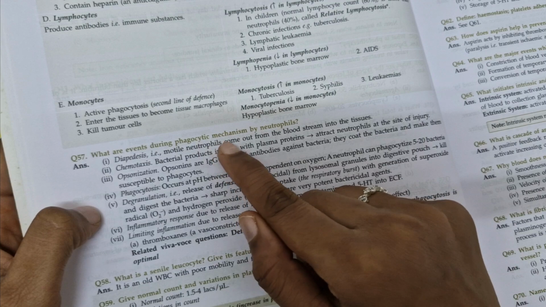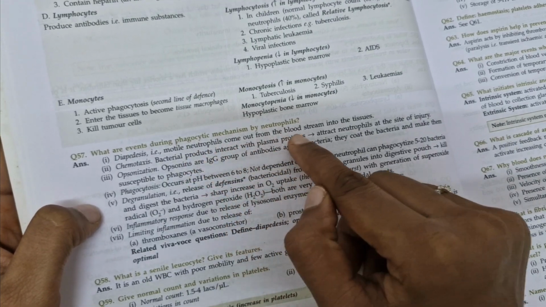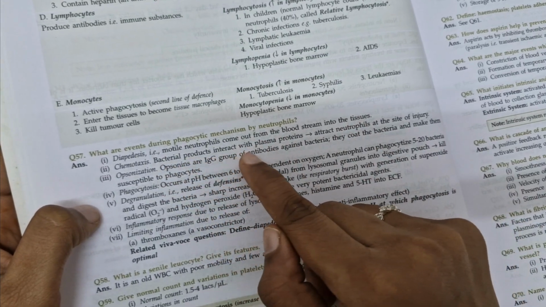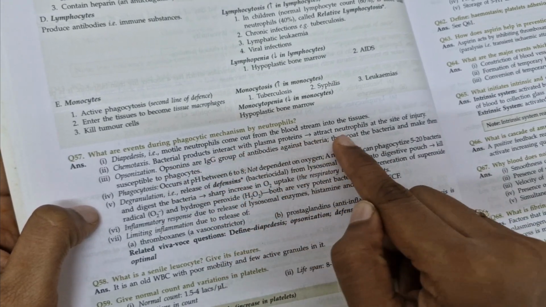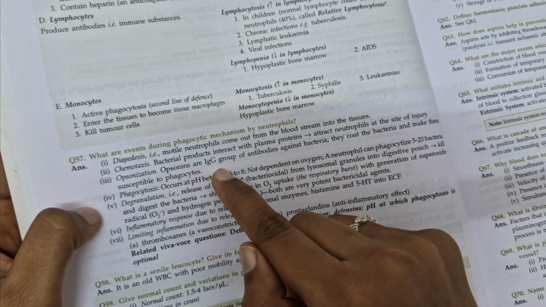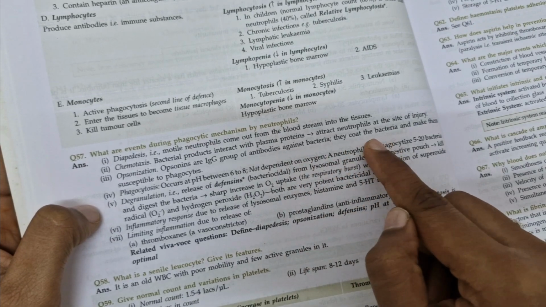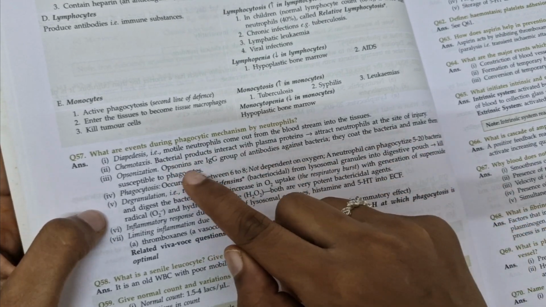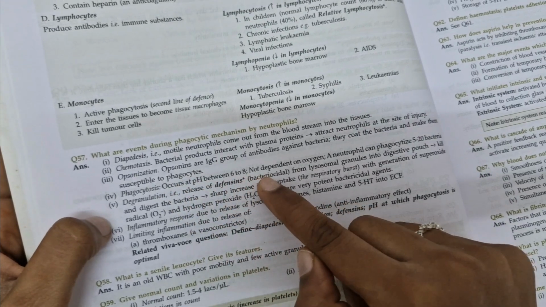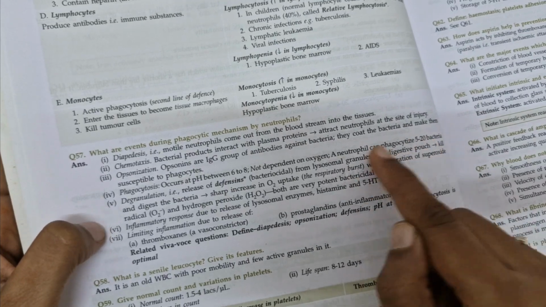What are the events during the phagocytosis mechanism by the neutrophil? Diapedesis: motile neutrophils come out from the bloodstream into the tissues. Chemotaxis: bacterial products interact with plasma protein and attract neutrophils to the site of injury. Opsonization: opsonins are IgG group antibodies against the bacteria. They coat the bacteria and make them susceptible to phagocytes. Phagocytosis occurs at pH 6 to 8, is not dependent on oxygen, and a neutrophil can phagocytose 5 to 20 bacteria.